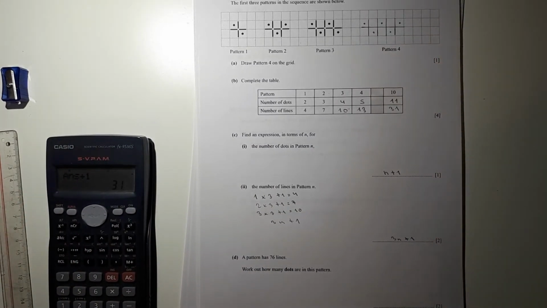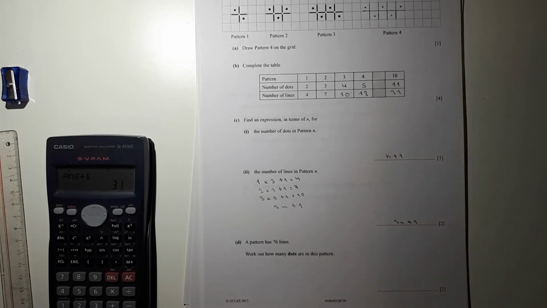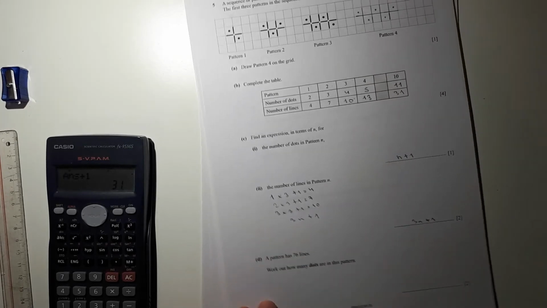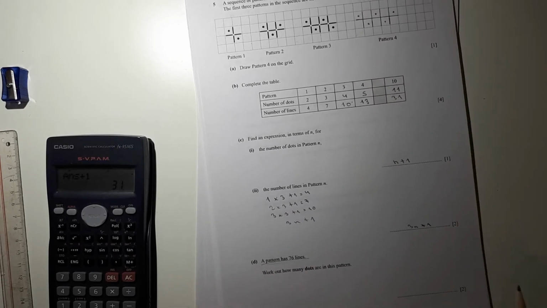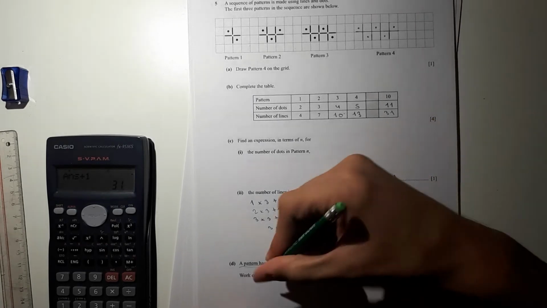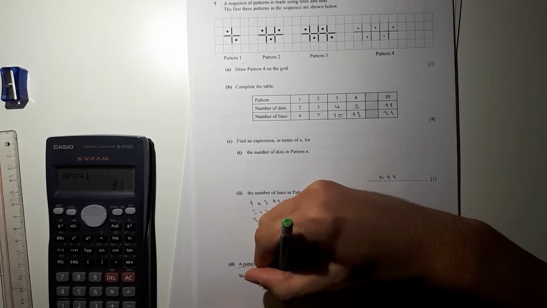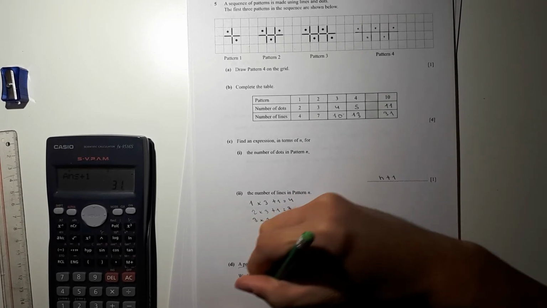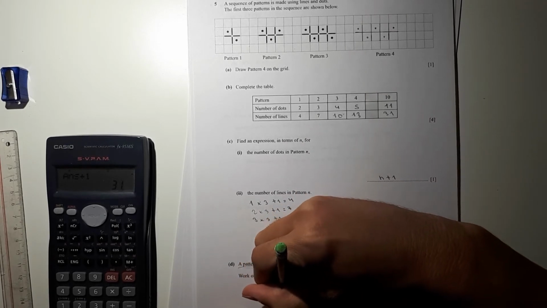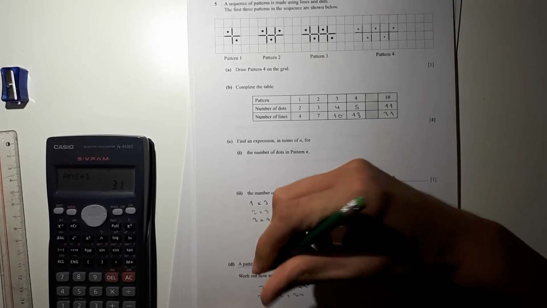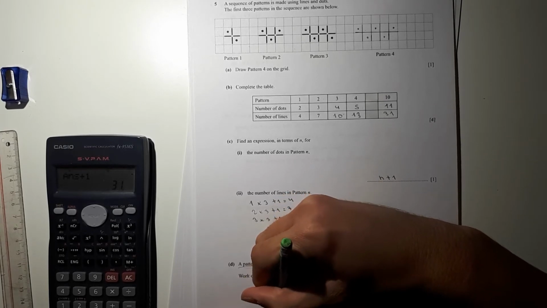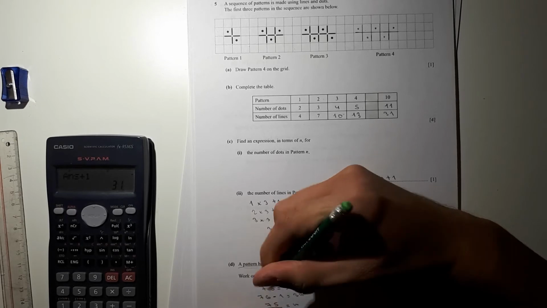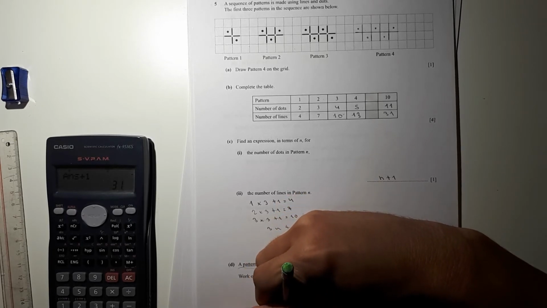D. A pattern has 76 lines. Work out how many dots are in this pattern. So firstly, we have to know to what pattern they are referring. So we have to make this formula. So 76 is equal to 3n plus 1. 76 minus 1 is equal to 3n. 75 over 3 is equal to n, giving us 25.